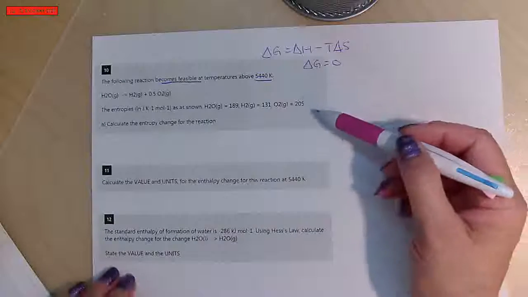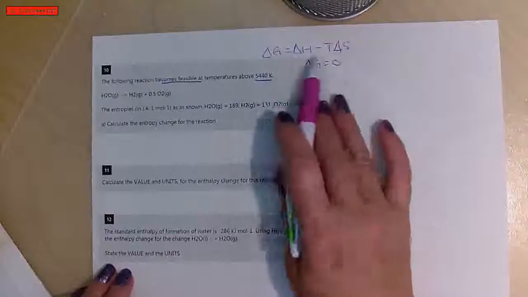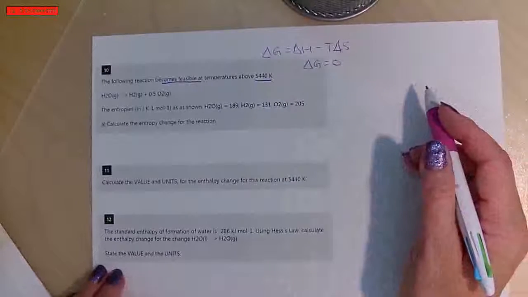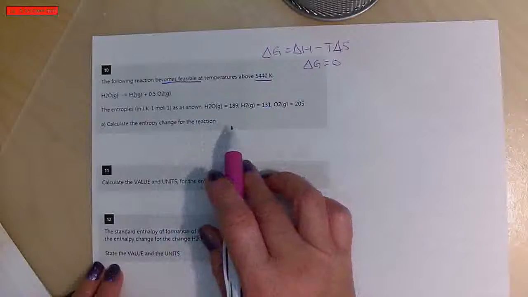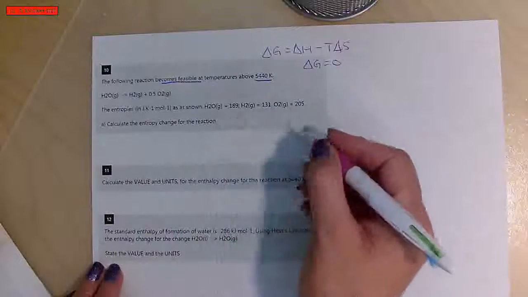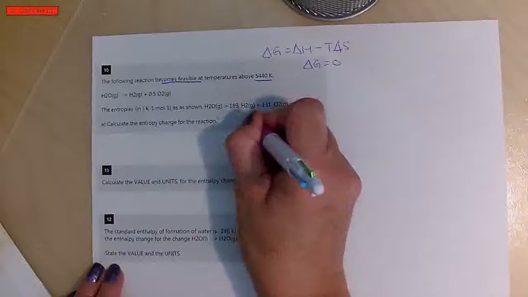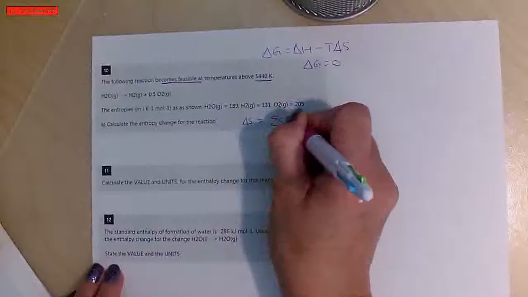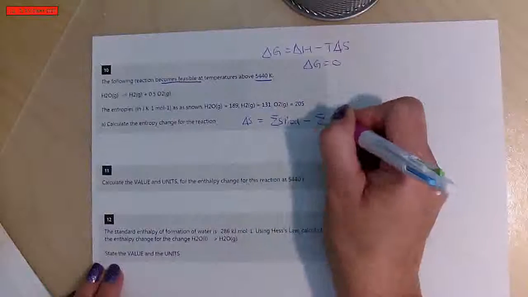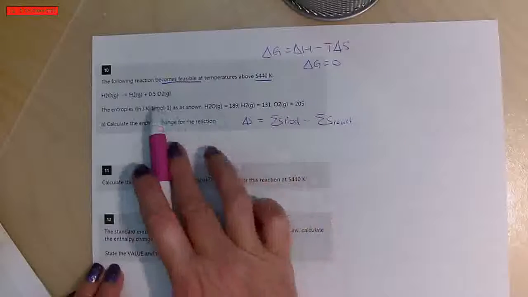Okay, so with this particular question, we've got the entropies here, and we can substitute into this equation. It says calculate the entropy change for the reaction. We know that the entropy change is the sum of the entropies of the products, take away the sum of the entropies of the reactants.